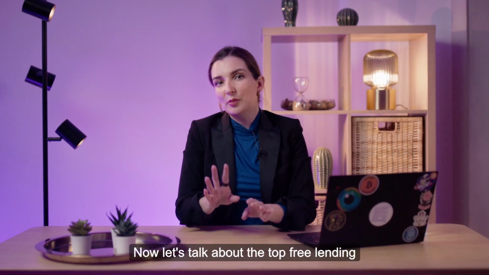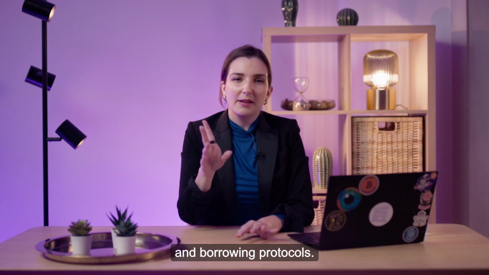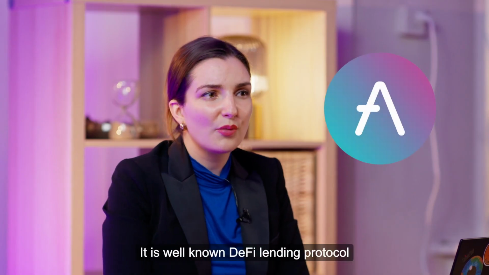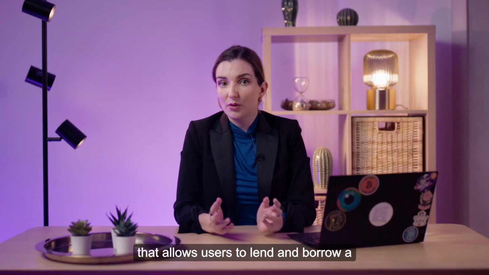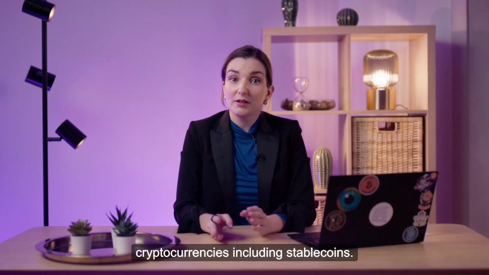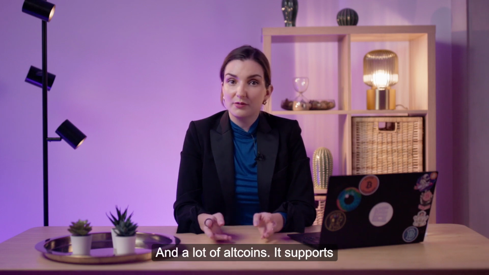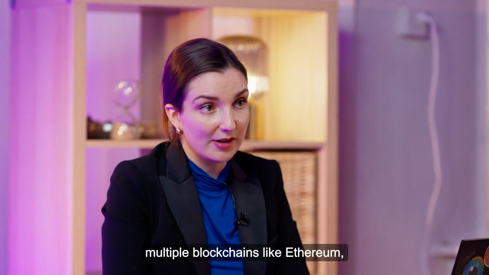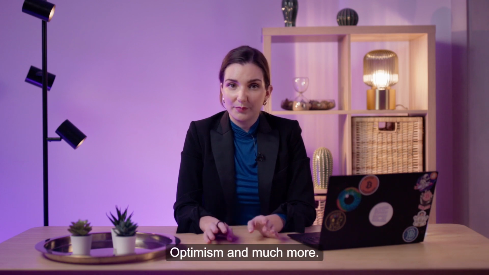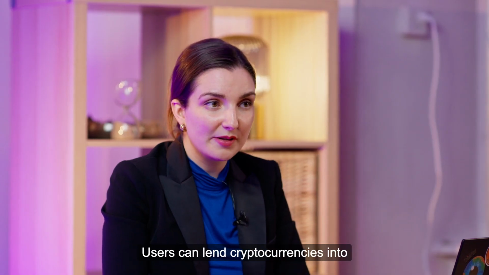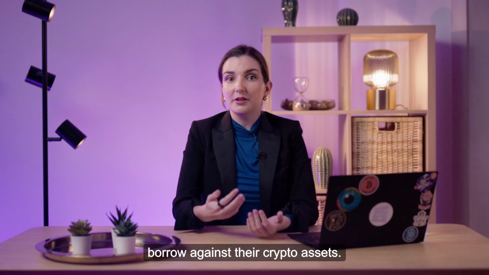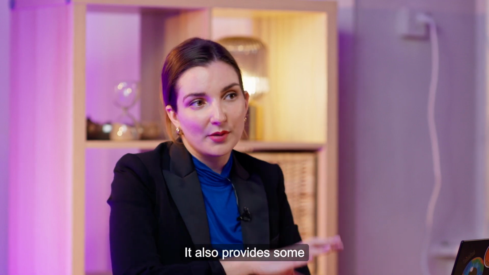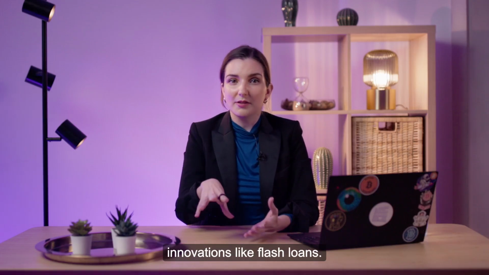Now let's talk about the top 3 lending and borrowing protocols. Number 1 would be Aave. It is a well-known DeFi lending protocol that allows users to lend and borrow a variety of cryptocurrencies, including stablecoins and a lot of altcoins. It supports multiple blockchains like Ethereum, Polygon, Avalanche, Optimism, and much more. Users can lend cryptocurrencies into liquidity pools and earn interest, or borrow against their crypto assets. It also provides some innovations like flash loans.